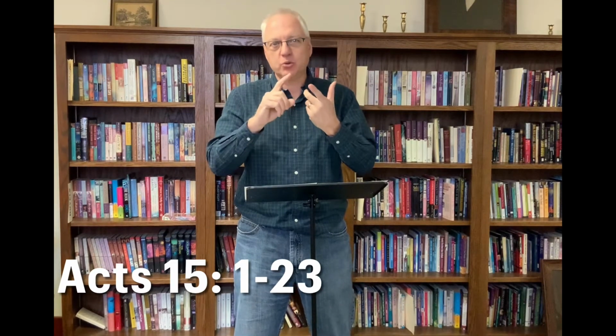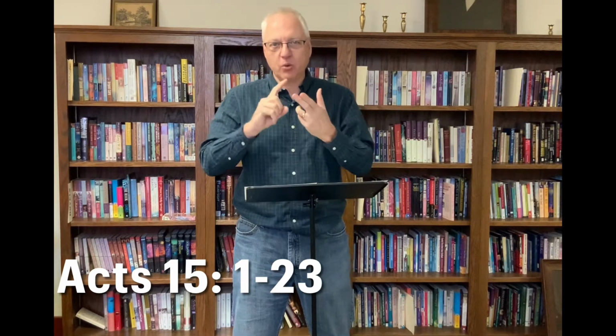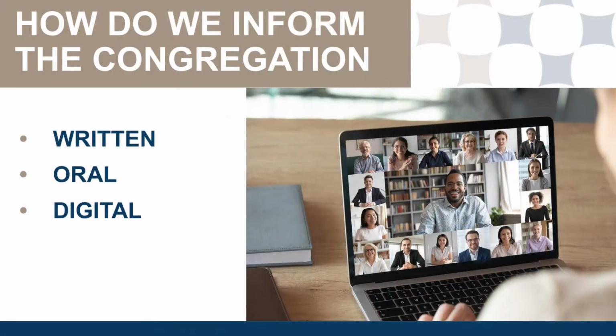As they used written communication and oral communication, it's important for us today to follow that same pattern, that we write things down and send it out, and we also have people tell the entire congregation, this is what we're doing, this is where we're going, and why we're going there. And in today's world, we can also use a digital format to continually put stuff out about what the church is doing and how we're moving forward.